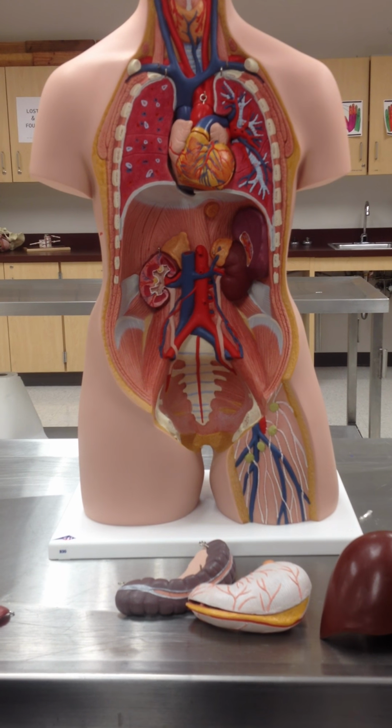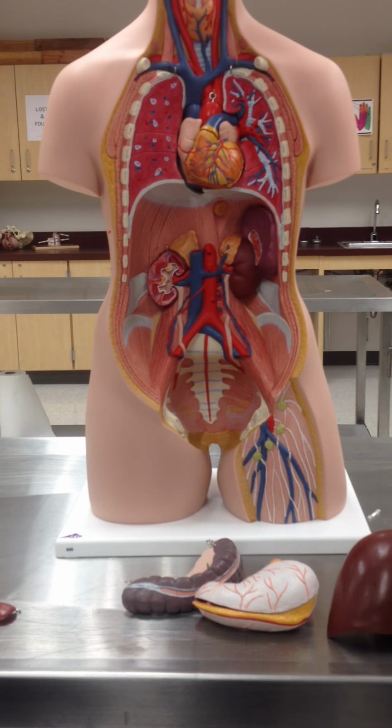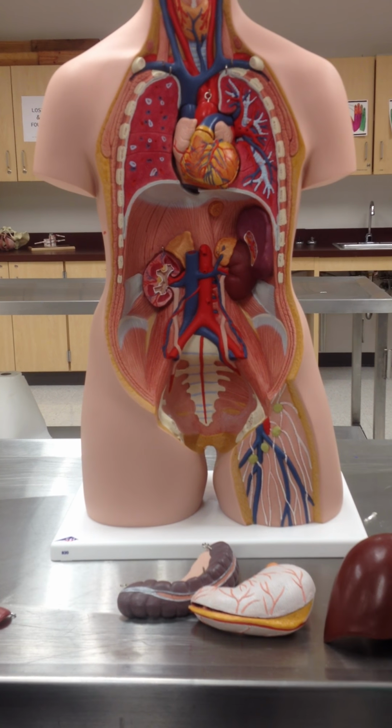All right, so let's go back to the kidney. So what's the blood supply to the kidney? The arterial blood supply, renal arteries, okay? Right and left renal artery.